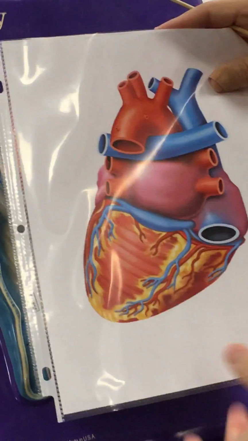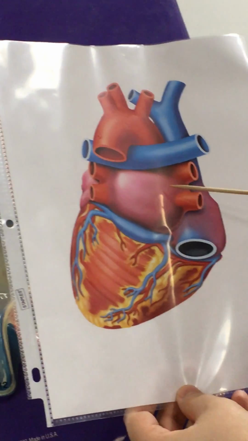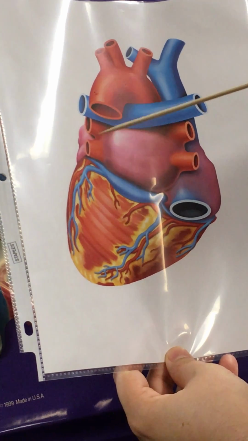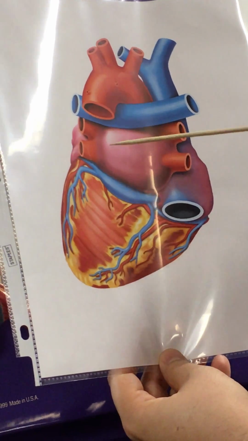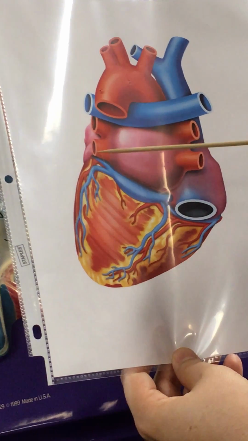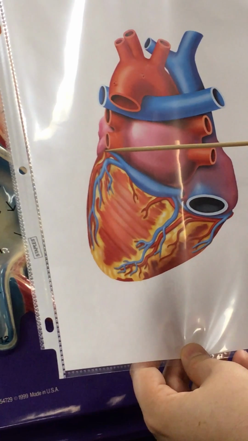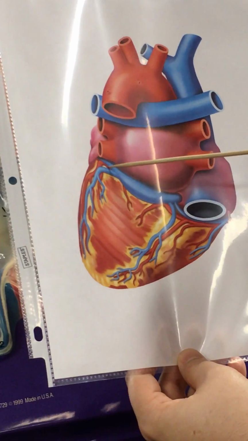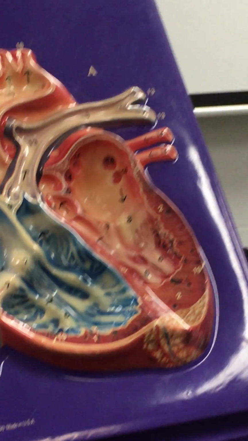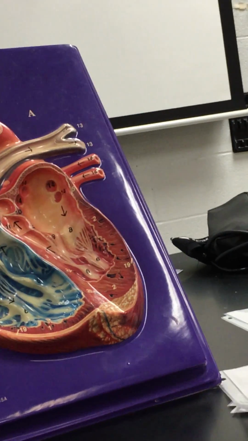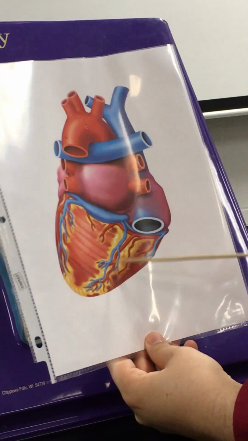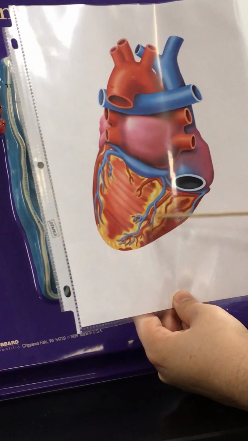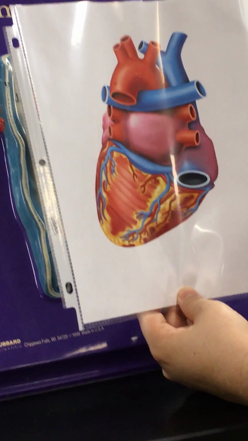So this is the posterior view of the heart. Now we're looking at it from the back, okay? What you can kind of see here, it's not that easy to see, but just know that we're looking at it from the back, and this is the left coronary artery branching into the left anterior descending. Again, that's a different view, and the left circumflex. Okay? And then also right here, so again, the posterior part of the heart, this is coming off the right coronary artery. This is called the posterior interventricular artery.